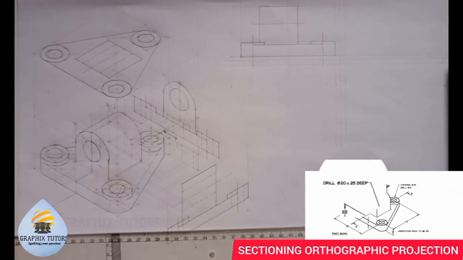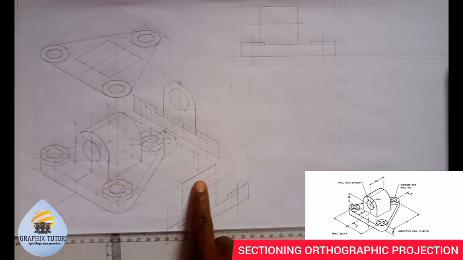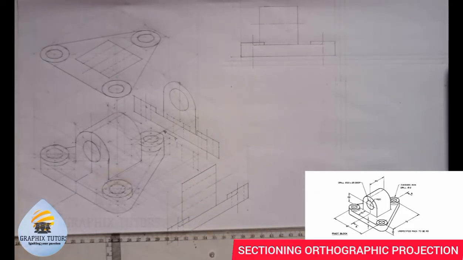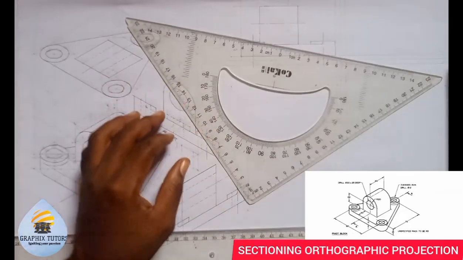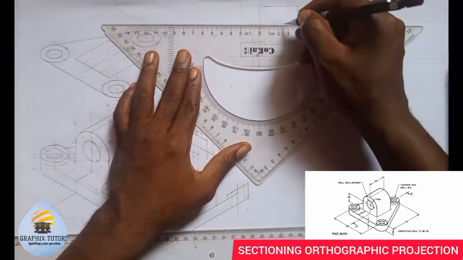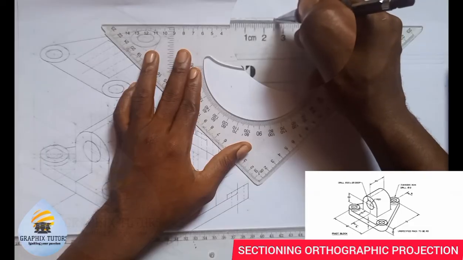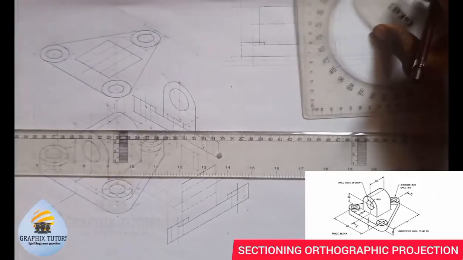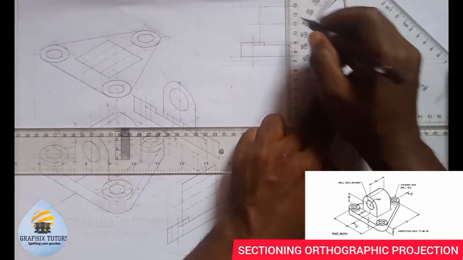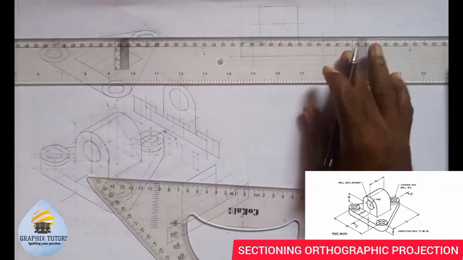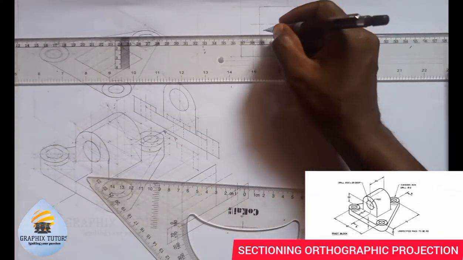25 deep. So it means that it's not even going through fully. It is ending somewhere, right? So what I'll do is, I'll measure 25 from here. From 0 to 25. So that is where it is going to end. So if I should draw my line this way here, see what I'm doing? So it means that it is not going through fully. It is not completely hollow.